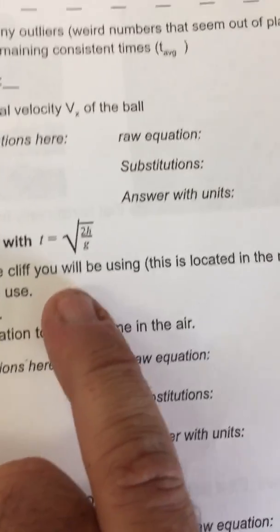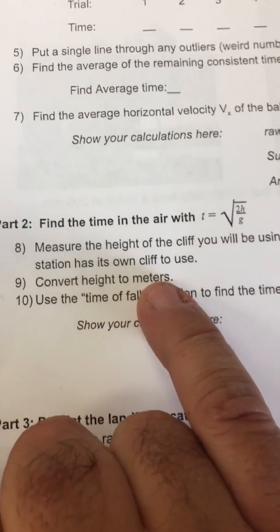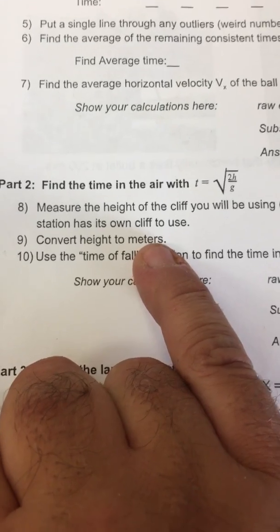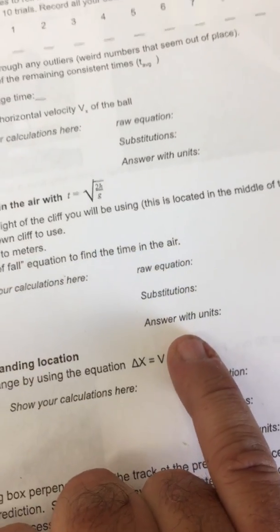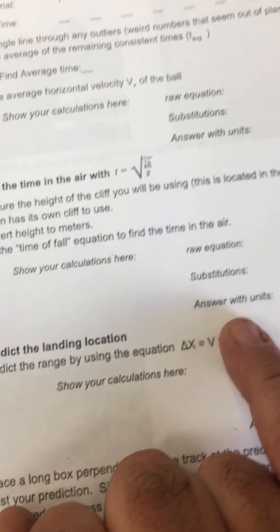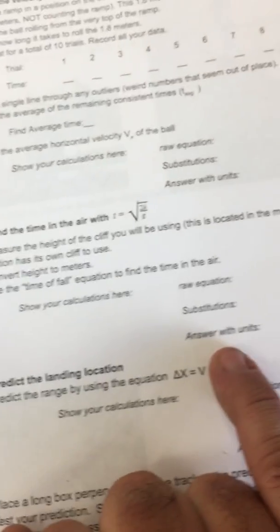The g is 9.8. Now remember, your h value needs to be in meters because the 9.8 is meters per second squared. So use that equation now in this space to figure out how long it's going to be in the air. You better come up with something less than a second.